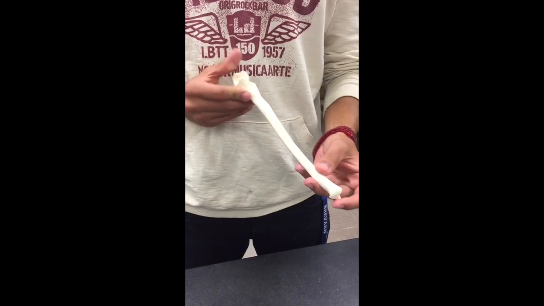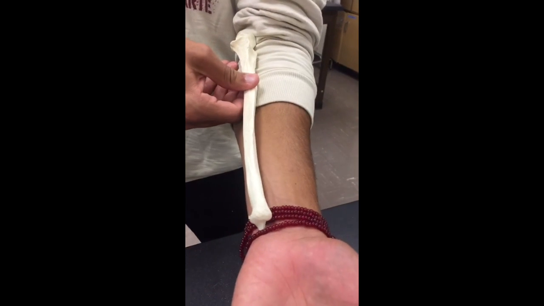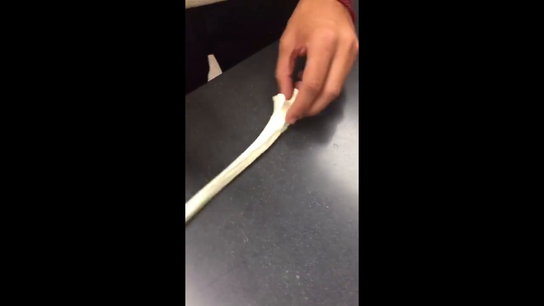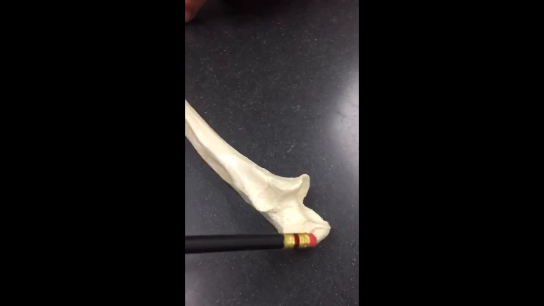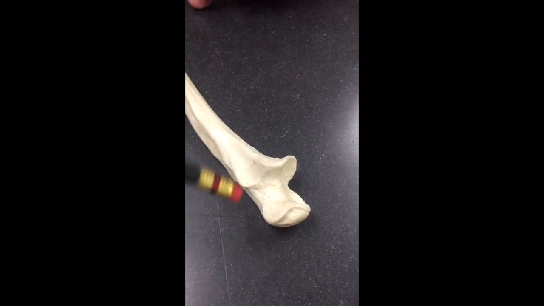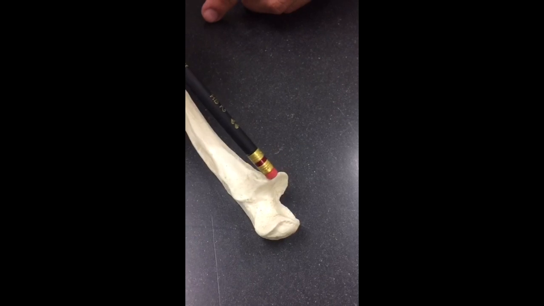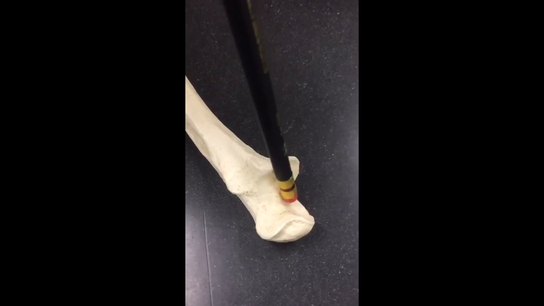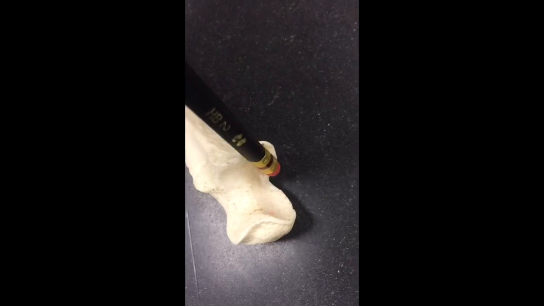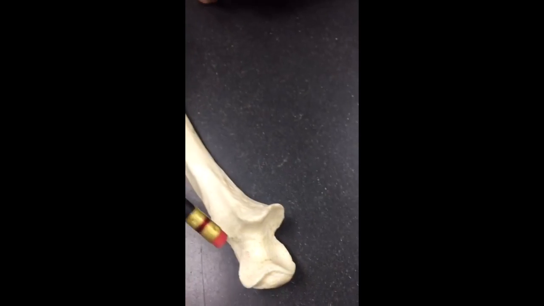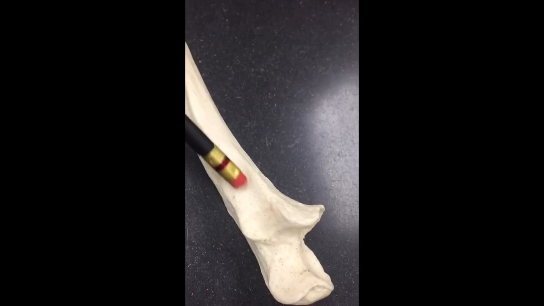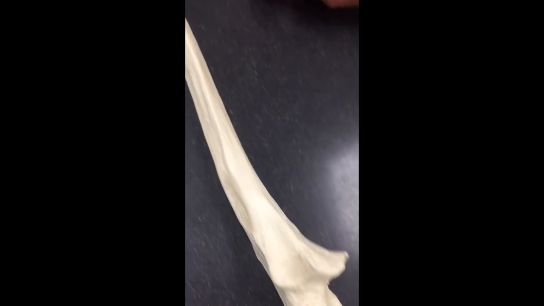This is our left ulna. This is located around this part in our body. Here we have the olecranon process right here on the top, the coronoid process, this part over here, the trochlear notch, this notch over here. We have the radial notch, this part over here. We have the head, that's over here, and that's the styloid process right here.